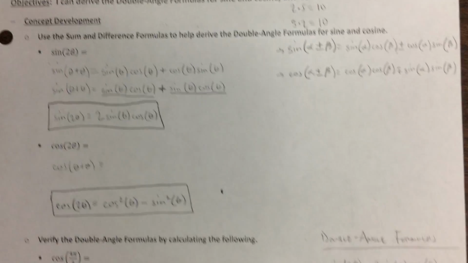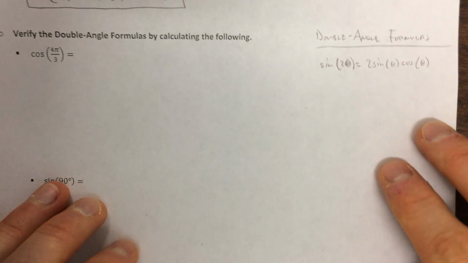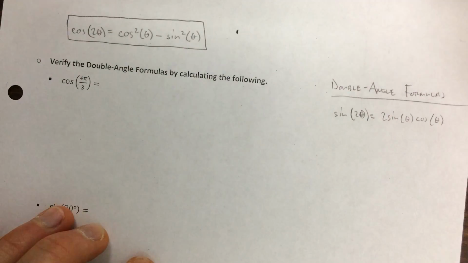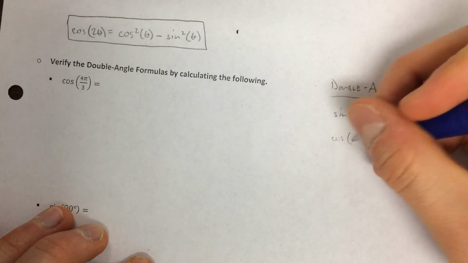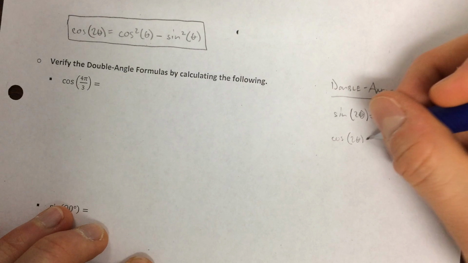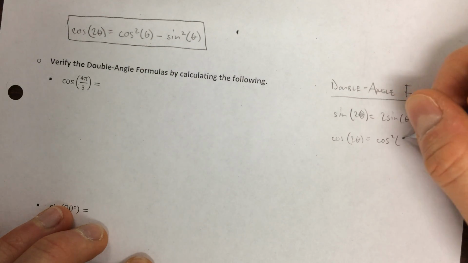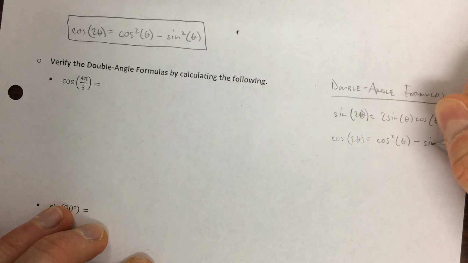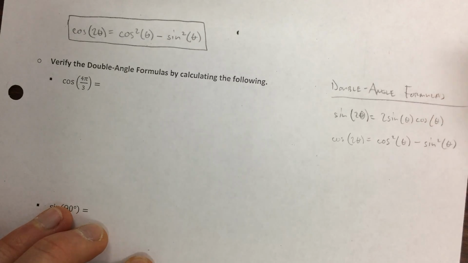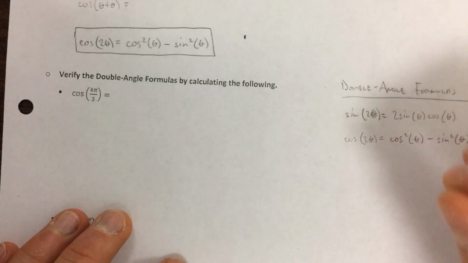Now we're going to do something similar to when we did sum and difference. We're going to verify these work. We're not proving anything. We're not getting any new values. We're just showing that they work, verifying that they work, and seeing how the formulas work.